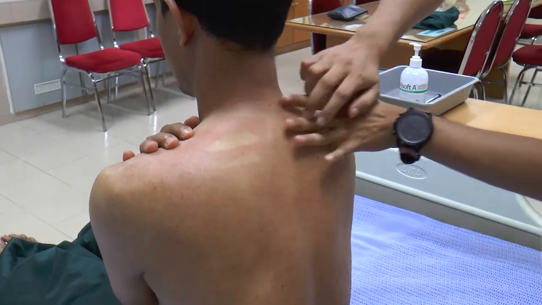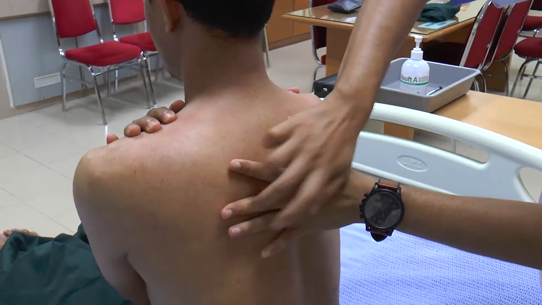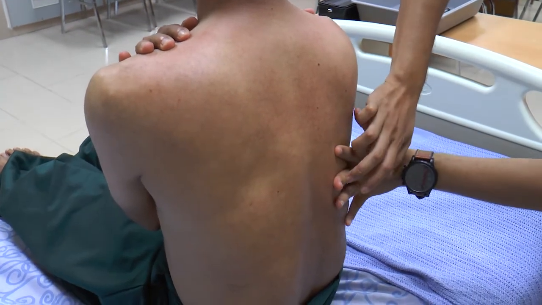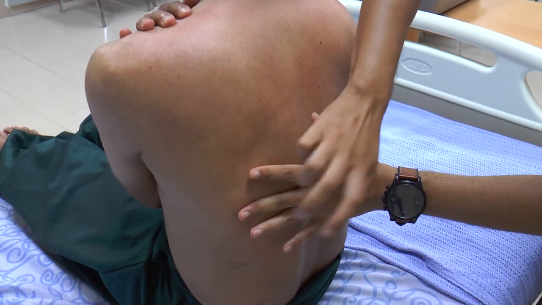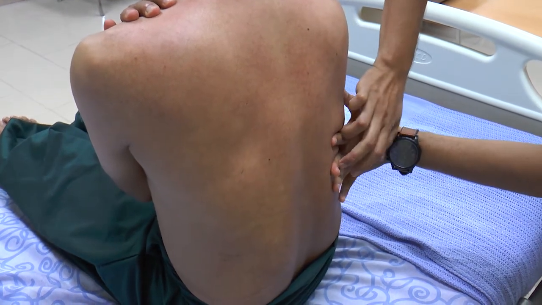Next, proceed with percussion. Remember to tap using wrist movements. Stick to the scapula line while tapping. Compare the sounds from both sides. Percussion sound can be resonant, hyperresonant, dull, or stony dull. Do not forget to tap at the bases and lateral chest wall.